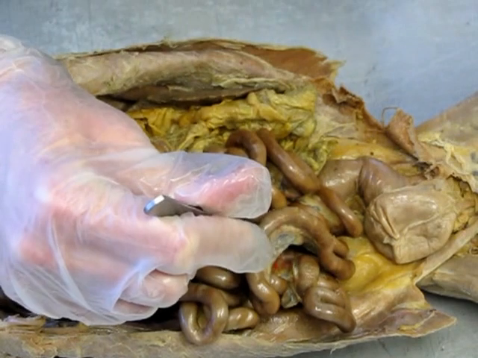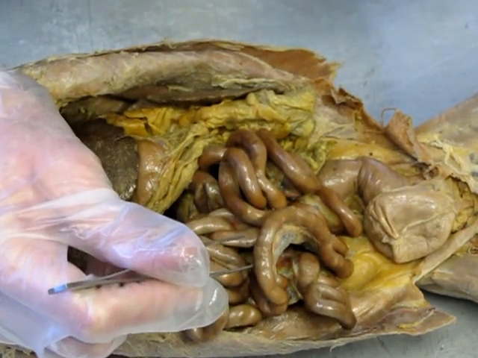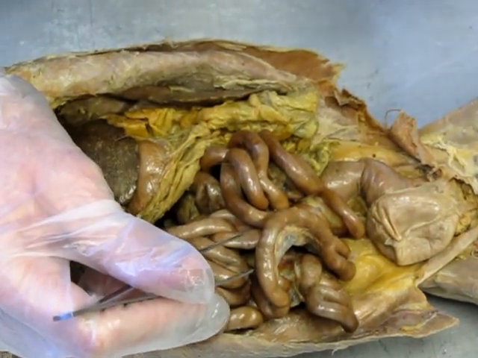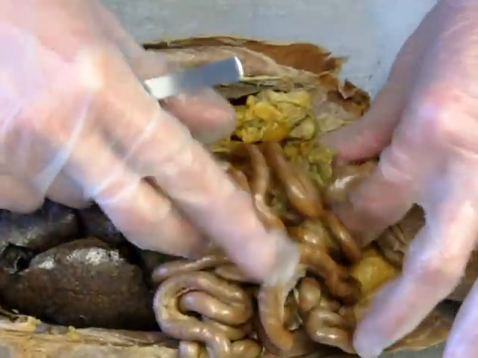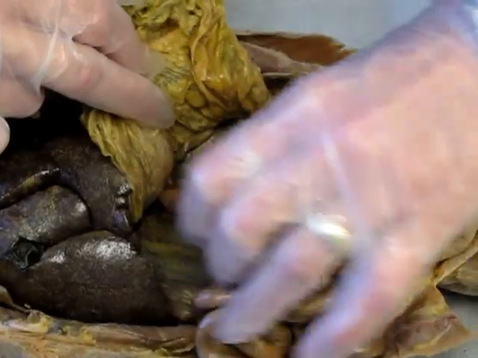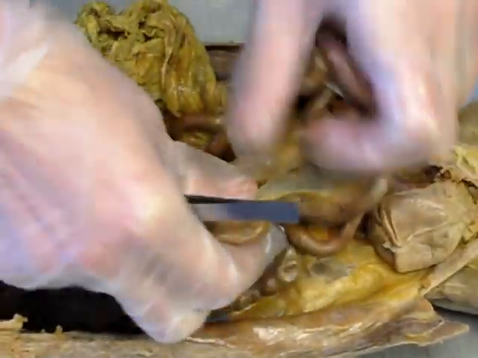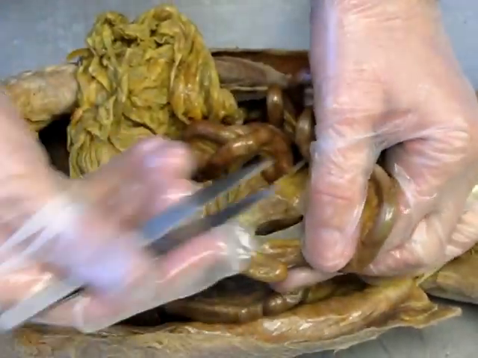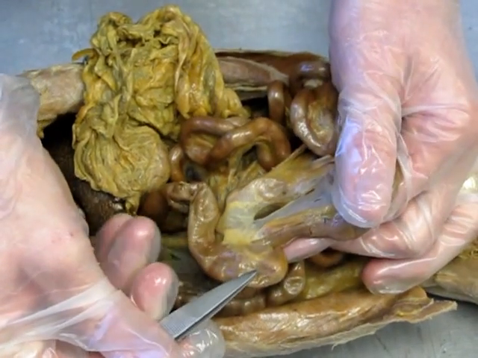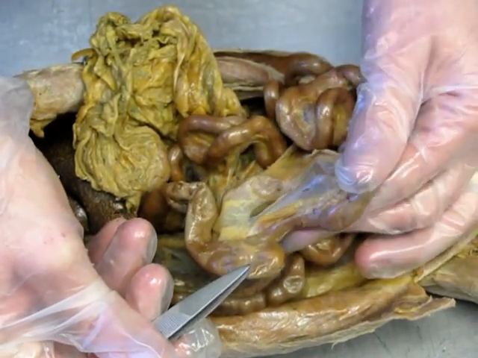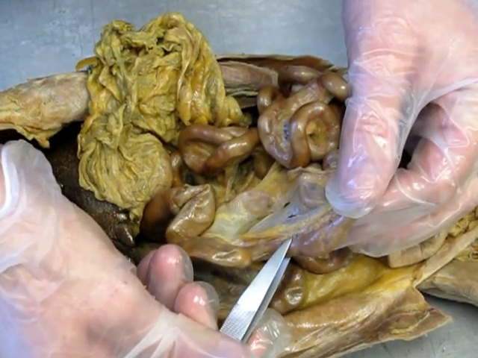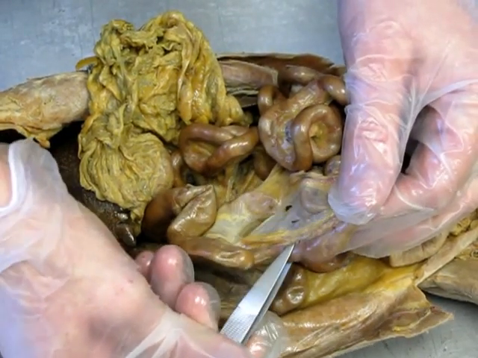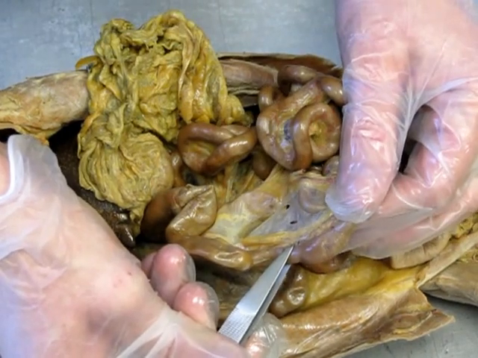Now, to find the ileum, which is the end of the small intestines, we're actually going to find the large intestines first. So here's my large, and I'm going to trace that around. And here. This is the beginning of my large intestines, which means that this is the end of my small intestines, which means that this is the ileum.